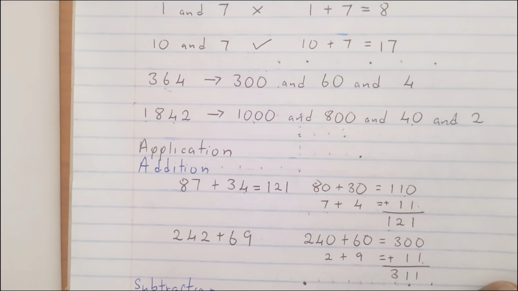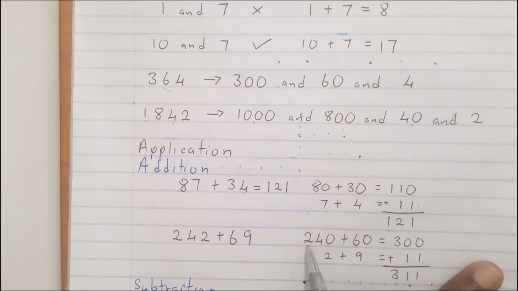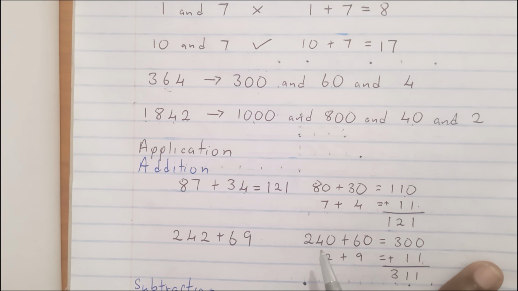Make note that in this particular question, I did not partition the 200. Rather, I looked at 24. I partitioned 240 altogether.